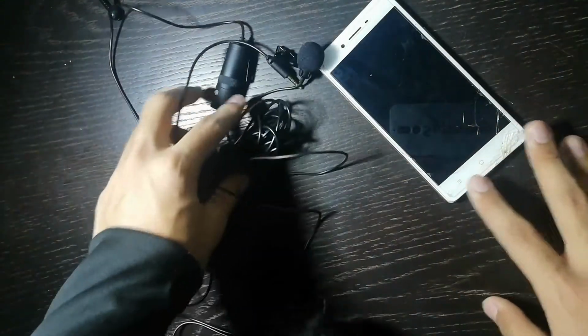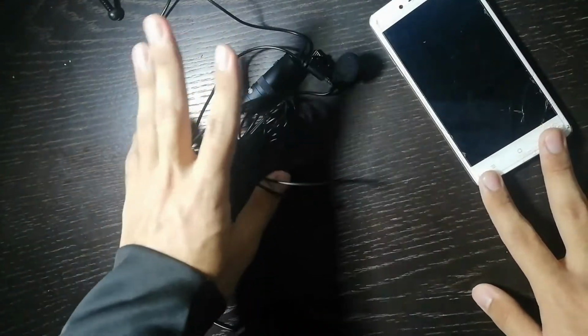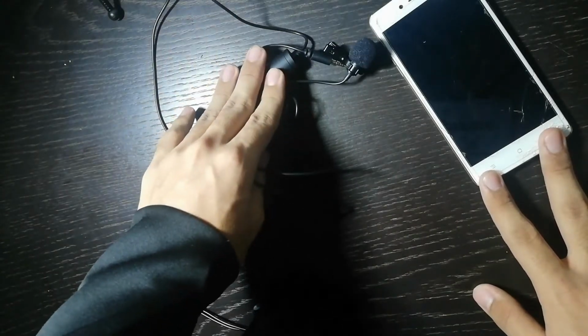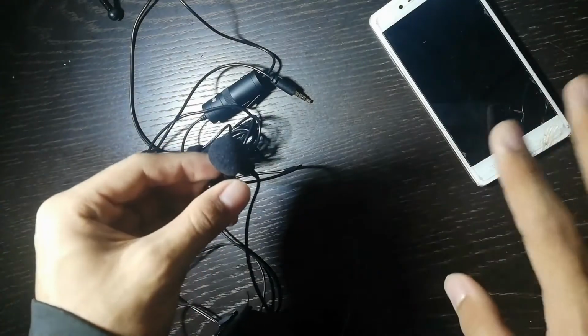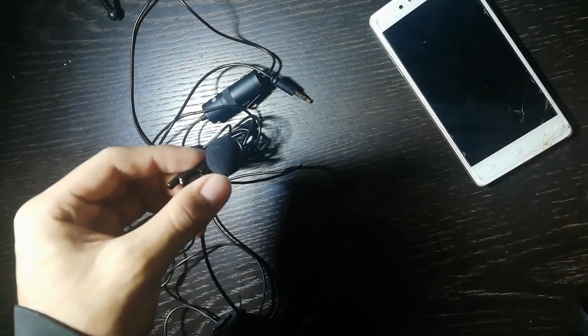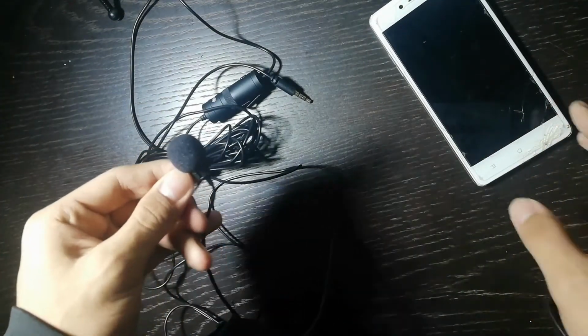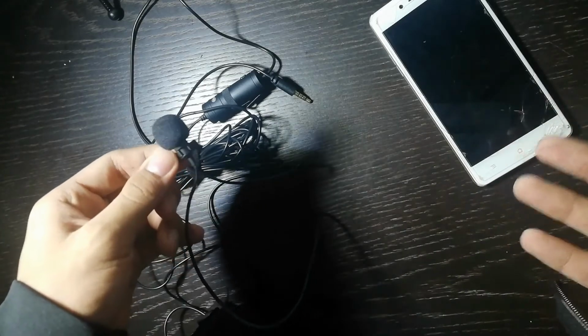The problem with this Boya Lavalier microphone is that the audio from the microphone is a little bit too low. The volume is too low, so that's a bit of a disadvantage.